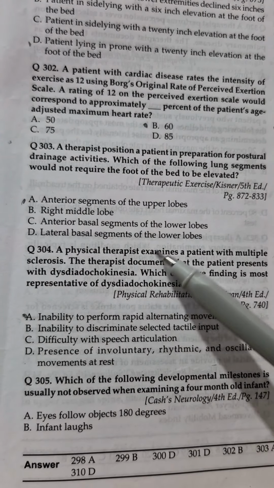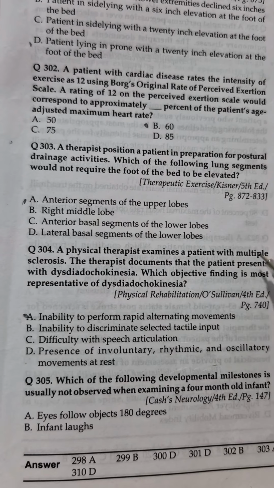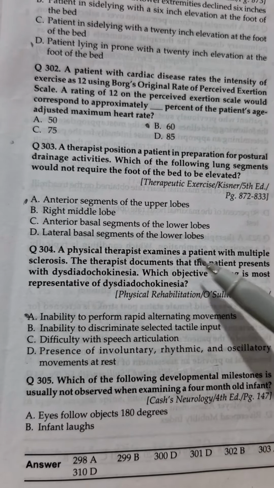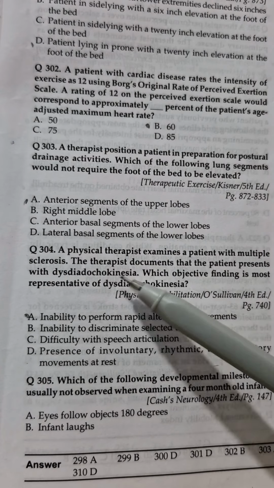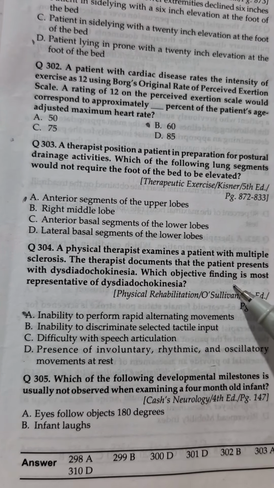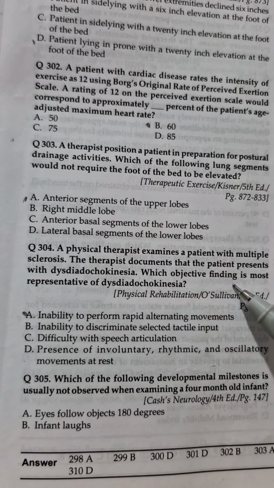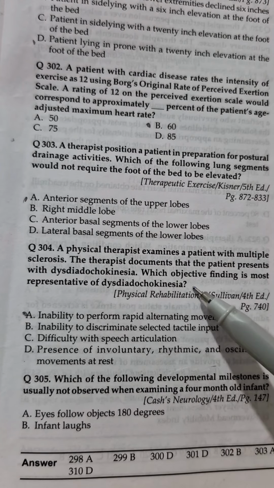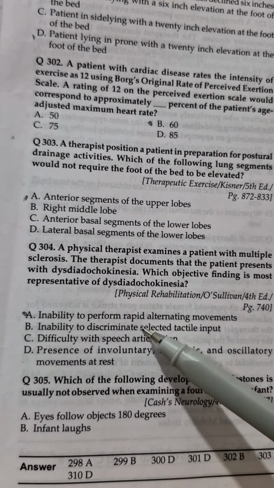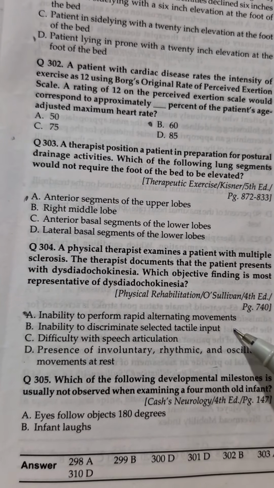A physical therapist examines a patient with multiple sclerosis. The therapist documents that the patient presents with dysdiadochokinesia. Which objective finding is most representative of dysdiadochokinesia? Answer: inability to perform rapid alternating movements.